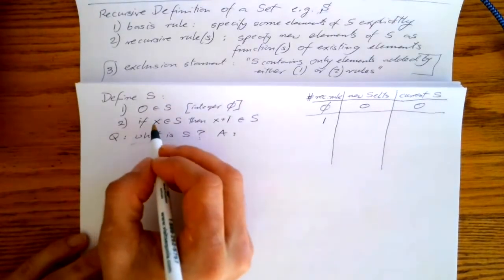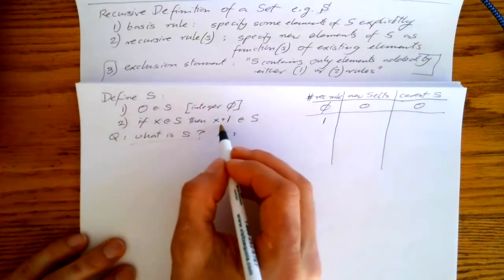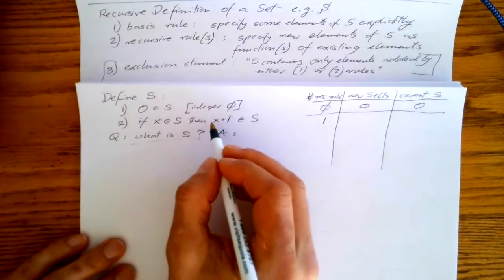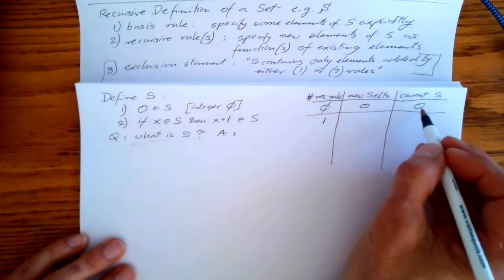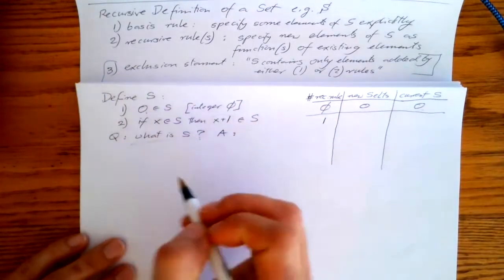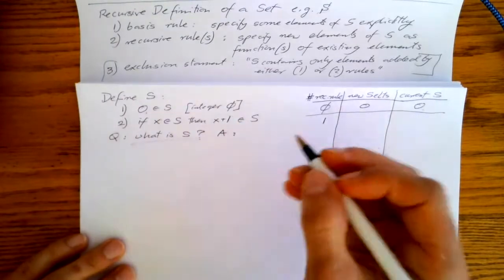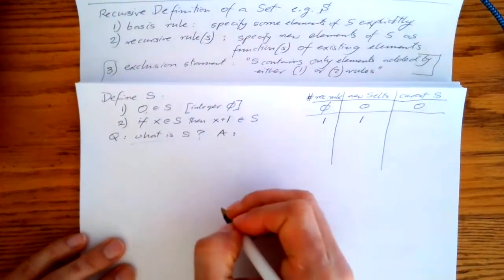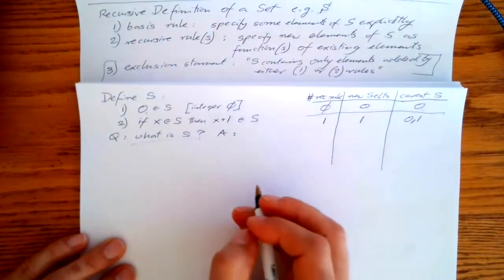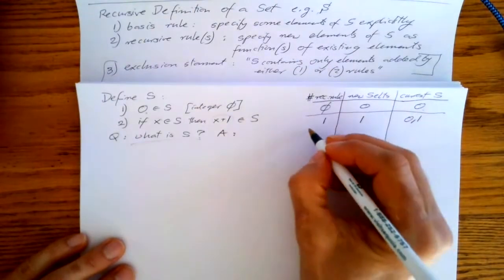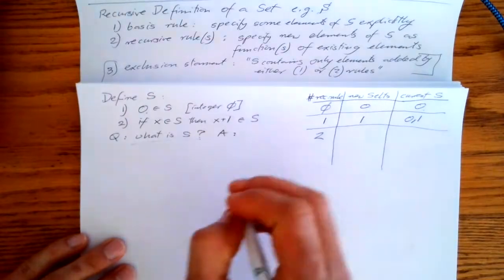Okay, so if X is equal to 0, then what does the statement say? It says that if 0 is in S, then 0 plus 1, which is 1, is in S. Now 0 is in S by the base case, so therefore 1 must be in S. So therefore, actually S contains 0 and 1. Let's use the recursive rule once more.